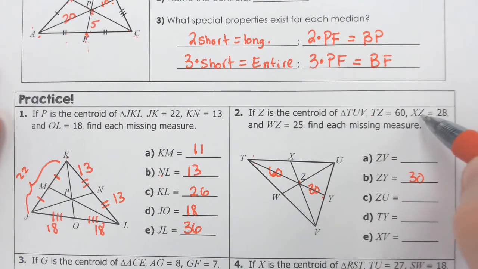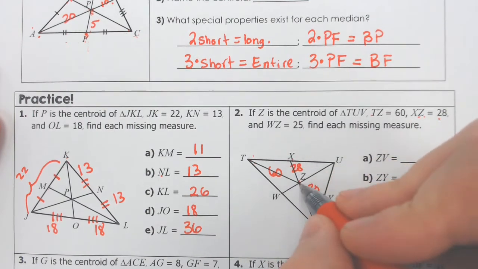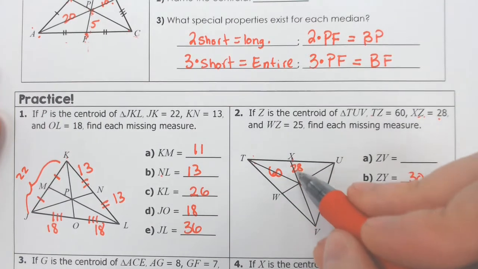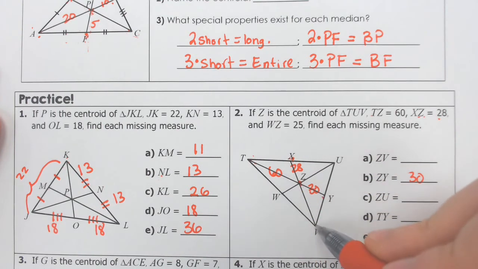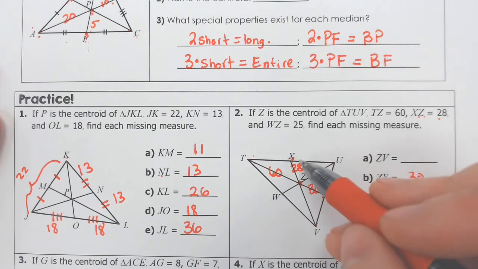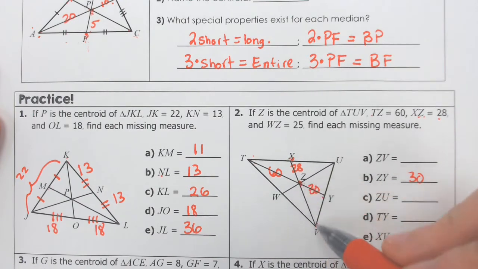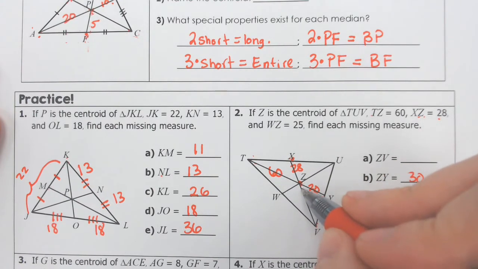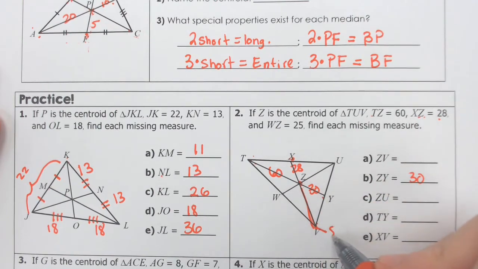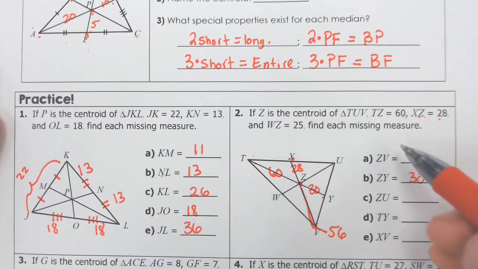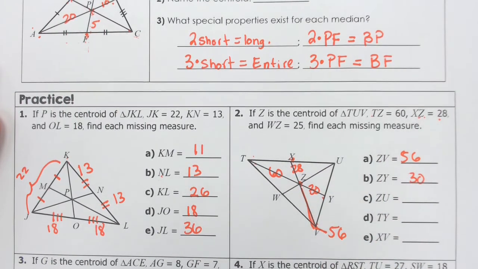We are also told that X to Z is 28. Is X to Z the short part or the long part? Well, X to Z is on this midpoint. X to Z is visually the short part. The short part goes from the side to the centroid. The long part goes from the angle to the centroid. So I'm going to have to double 28 to get ZV. If I double it, I'm actually going to draw a line and go like that to say that that is 56 from doubling 28. So Z to V is 56.